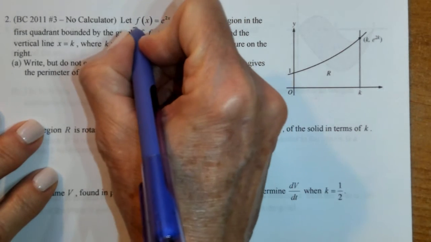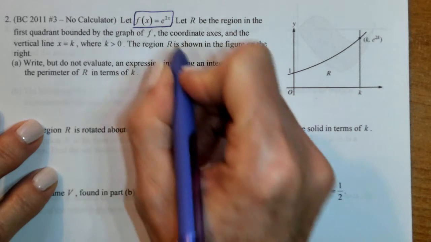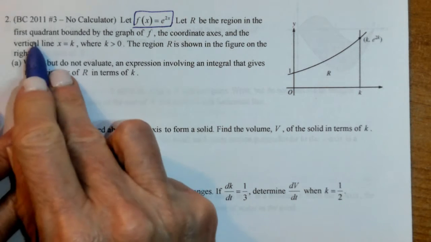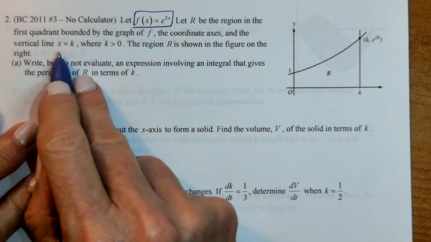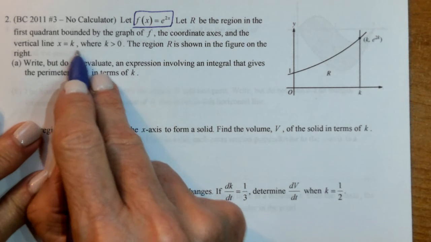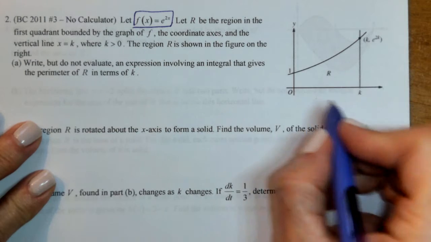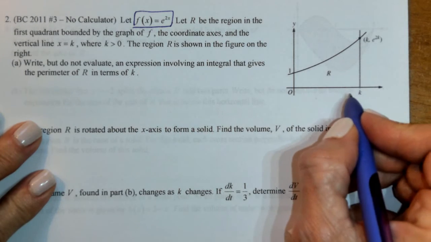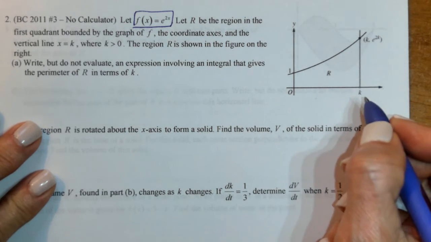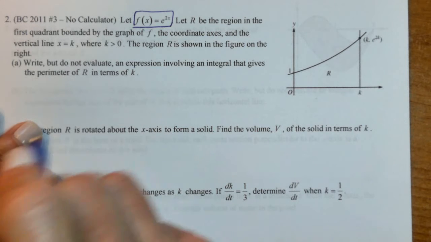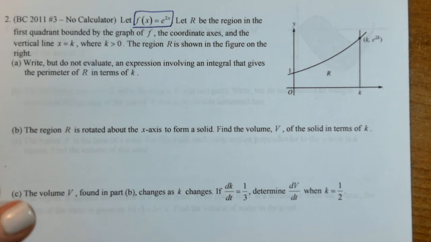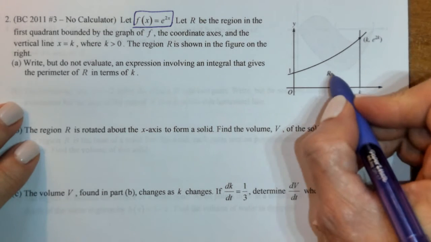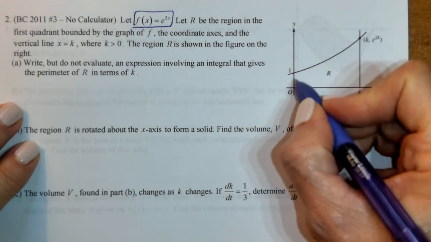Okay, we have f equal to e to the 2x. R is the region in the first quadrant bounded by the graph of f, the axes, and the vertical line x equals k, where k is positive. If that confuses you, make k a number in your head and ask yourself what you would do with that, because it's the same thing. So here's our region. Obviously, here's the curve.